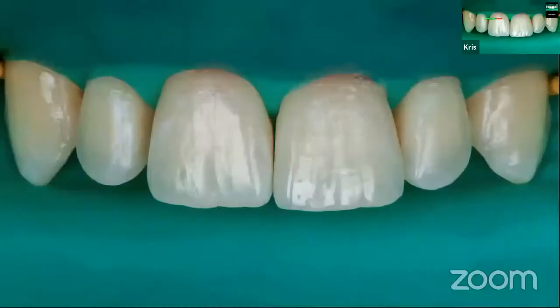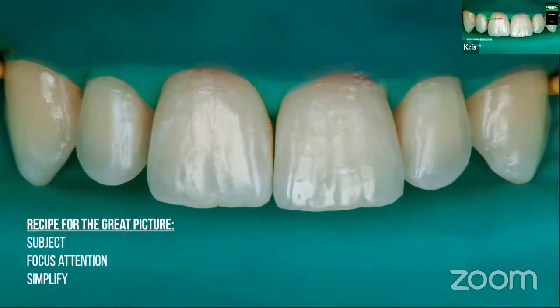Recipe for the great photo. This is something which I learned a lot of years ago, because in the 90s I was learning at the New York Institute of Photography. It was for me the foundation of the photography skills which I have at a pro level.